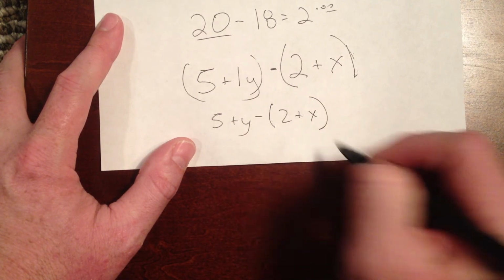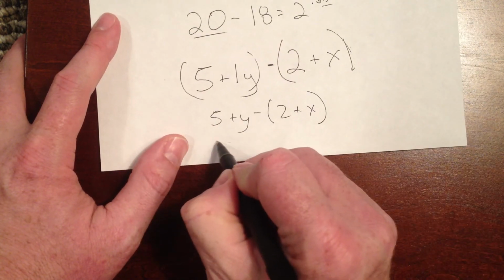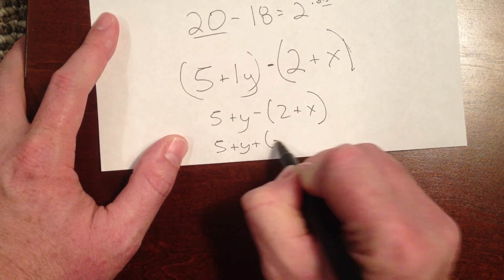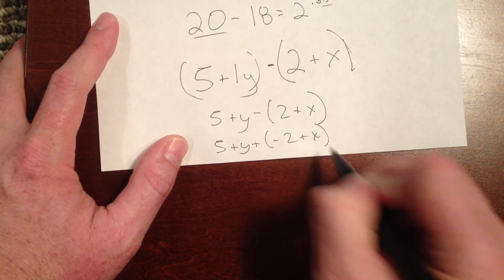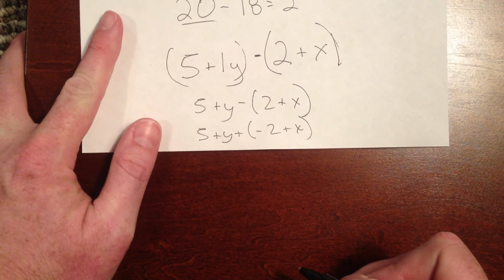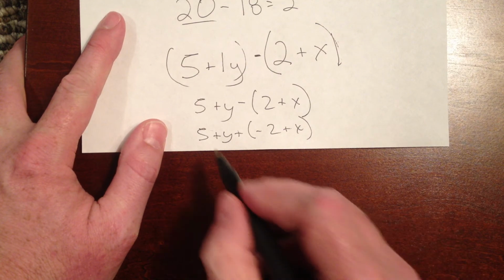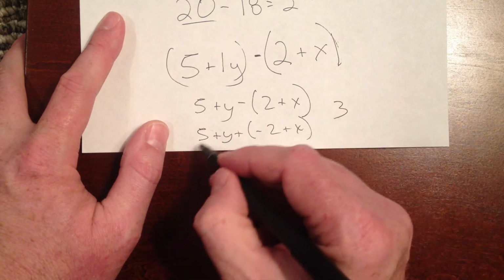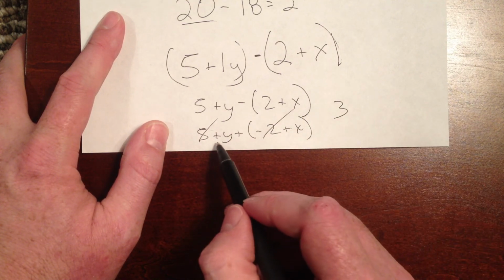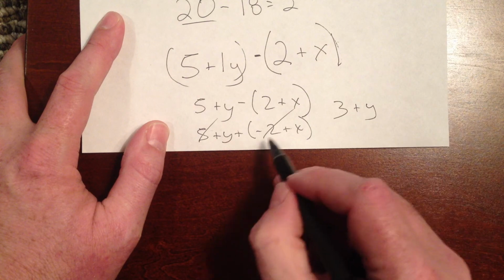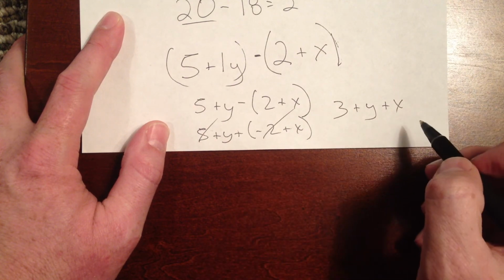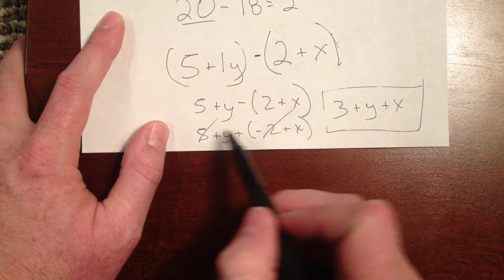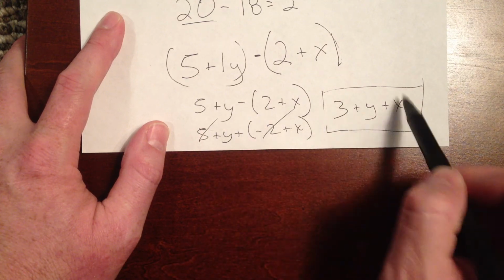Well, now we need to keep change flip. We need to say 5 plus y plus a negative 2 plus x. Okay? What can I combine my 5 with? Minus 2, which is 3. What can I combine my plus y and my plus x with? Nothing. So there we go. This is probably the expression they would be looking for, but then we could simplify it down to this.